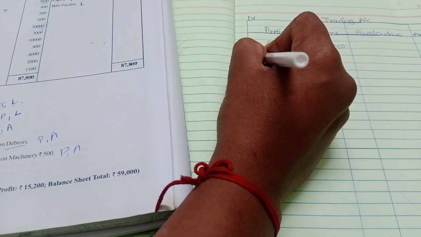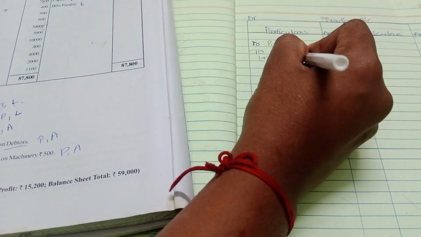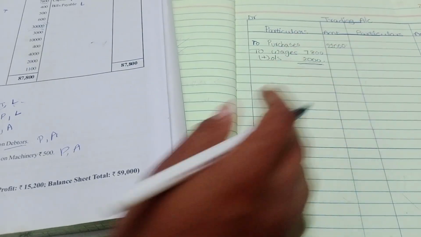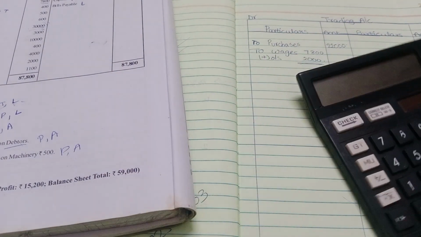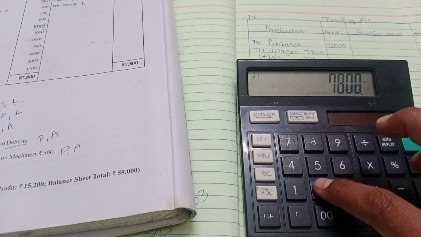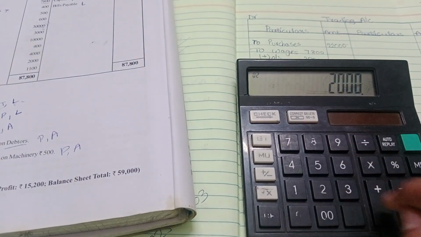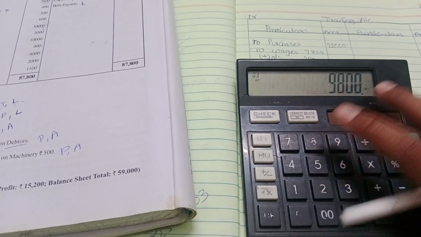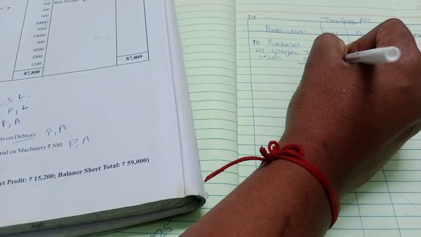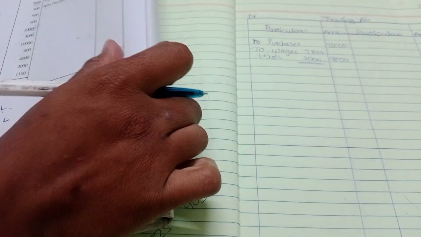7,800 plus outstanding, how much? 2,000. So what will be the total amount? 7,800 plus 2,000, 9,800 is the total amount. So I am putting that in the outer column, 9,800.